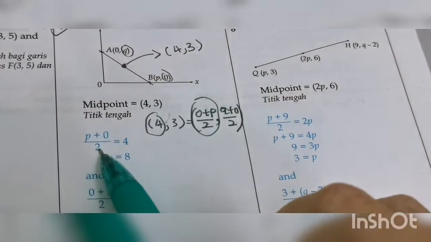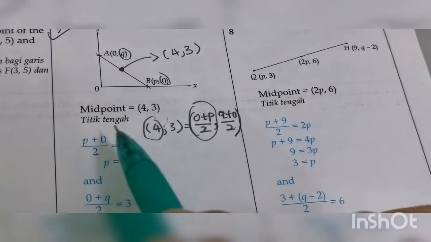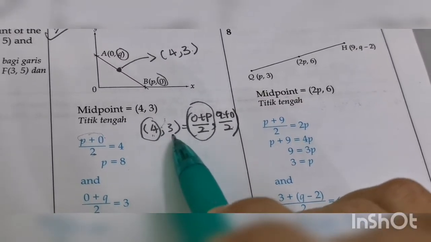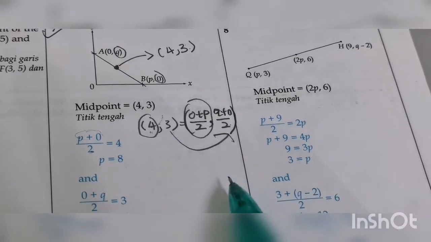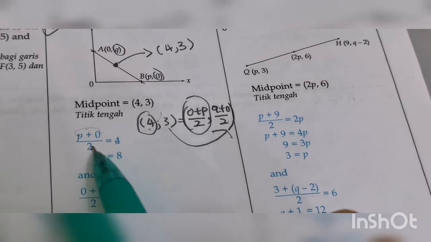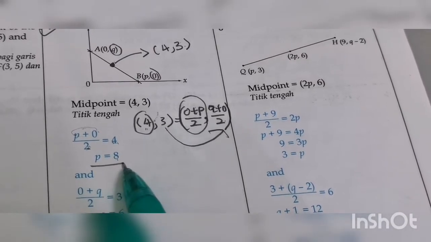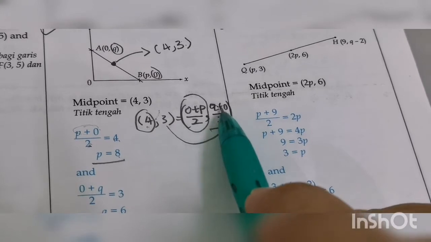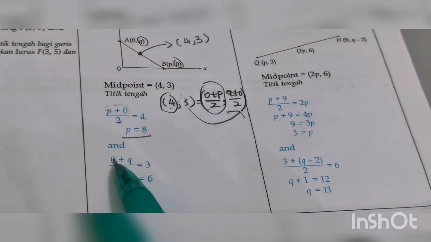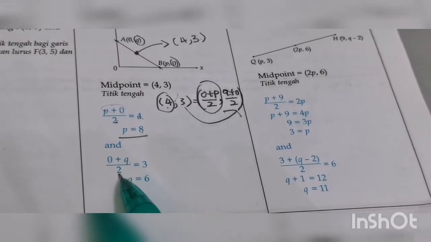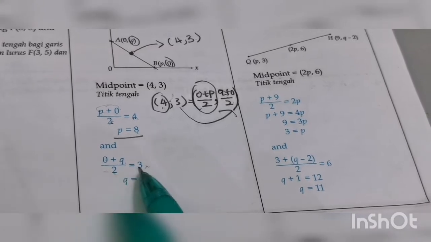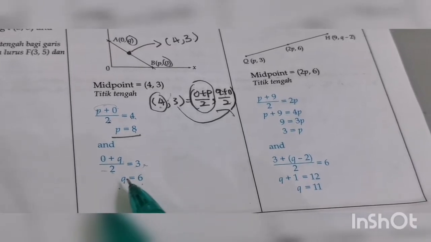So you use 4 equal to this one. We become like this: P plus 0, still the same, is a P here, equal to 4. And then 3 equal to this one. We follow the place, so the 2 moves here and becomes times. 2 times 4 becomes 8, so P equals 8. How about Q? 3 equals 0 plus Q over 2. The 2 moves to the right-hand side and becomes 6. 2 times 3 becomes 6. So Q equals 6.